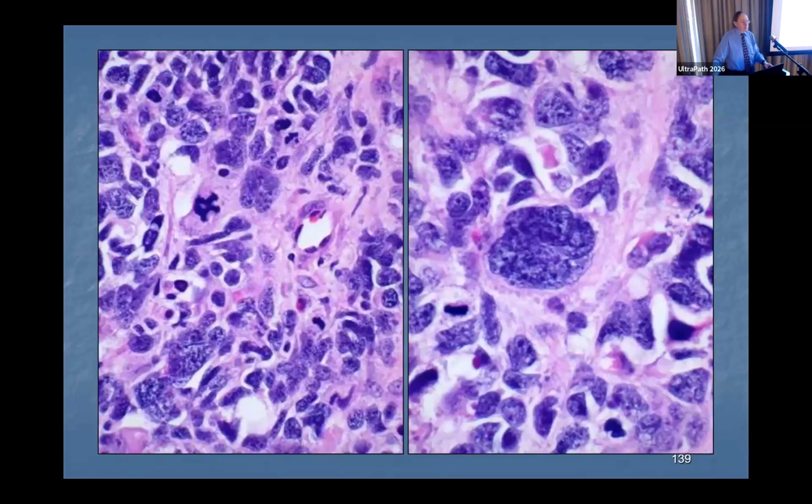So I'm going to show you some cases where the EM was sent to us to be done and the diagnosis was given to us. Occasionally we'll get unstained slides and cell blocks, but when we get EM-only cases, a lot of times we don't get that, so oftentimes we request it after the fact.